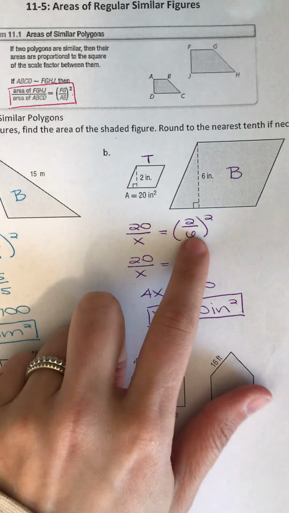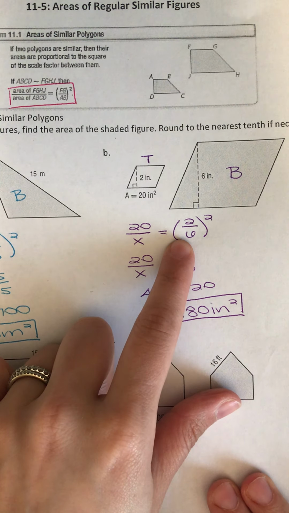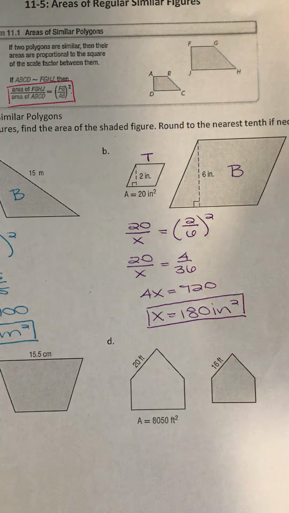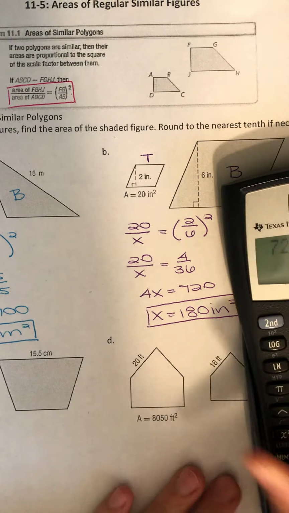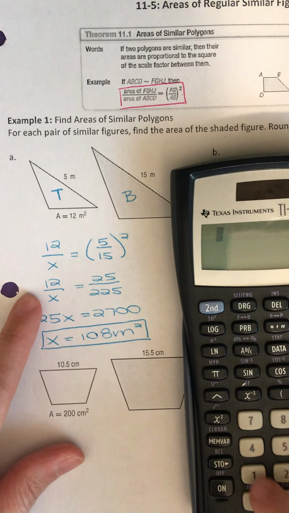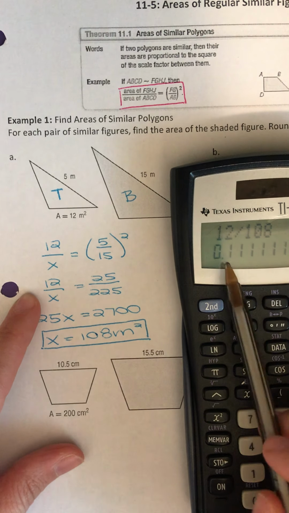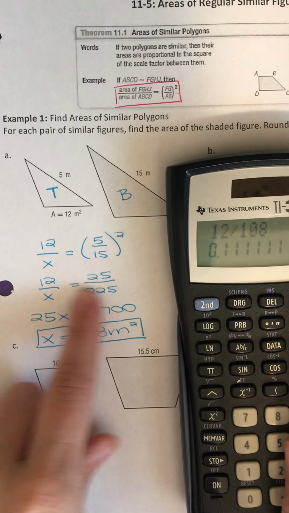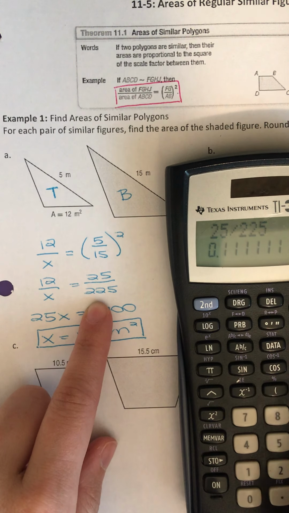So the reason we have to square this is because the area is in square units, but the sides are not. So we have to square them to put them into square units. The good thing about this is we can check our answers. So let's go to this first one. 12 divided by 108 is 0.1 repeated. 25 divided by 225 is also 0.1 repeated.